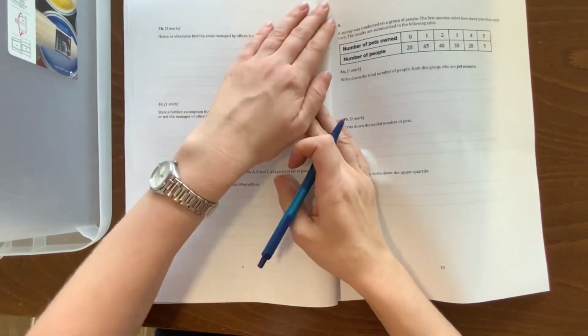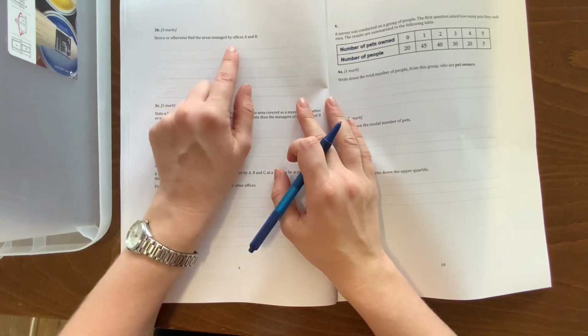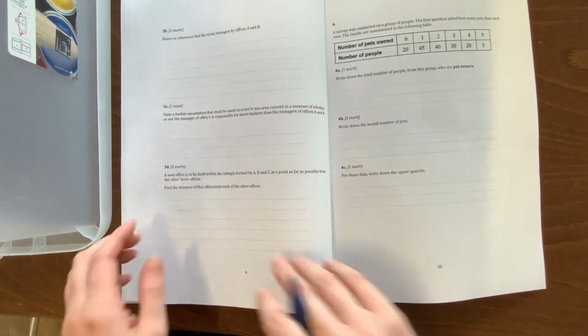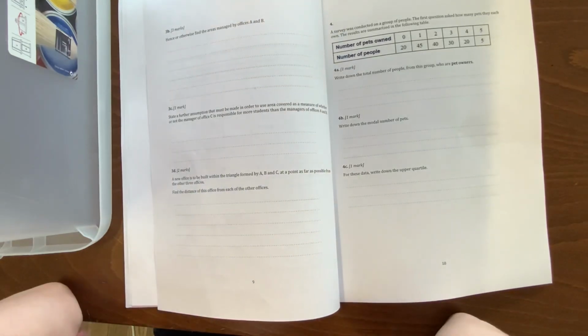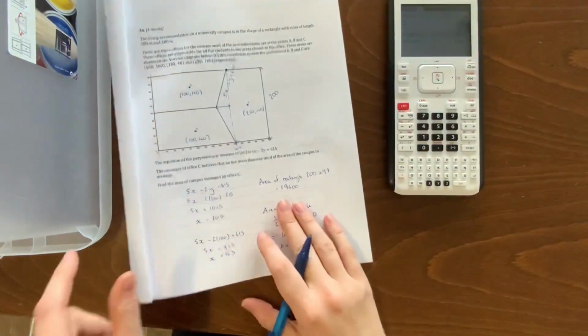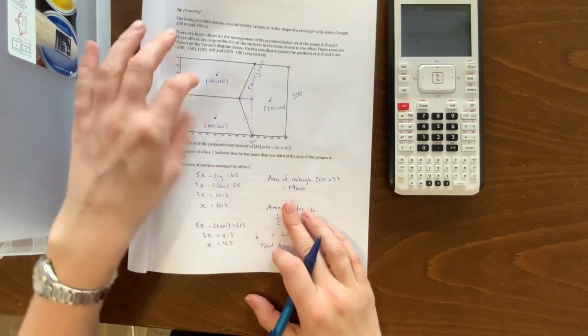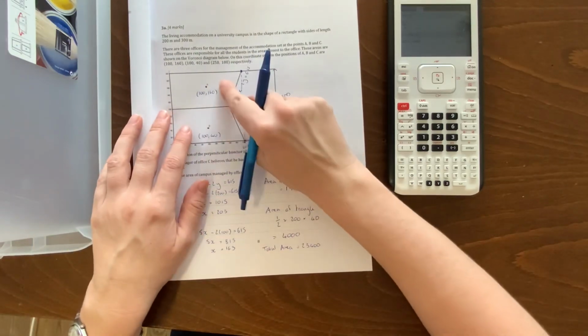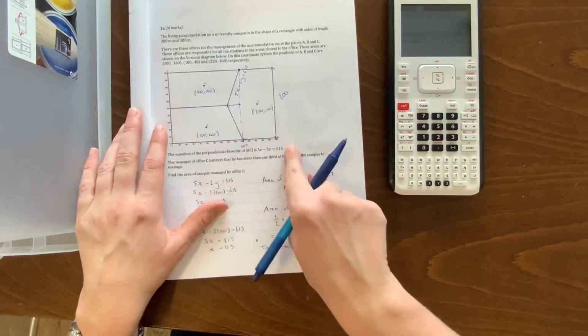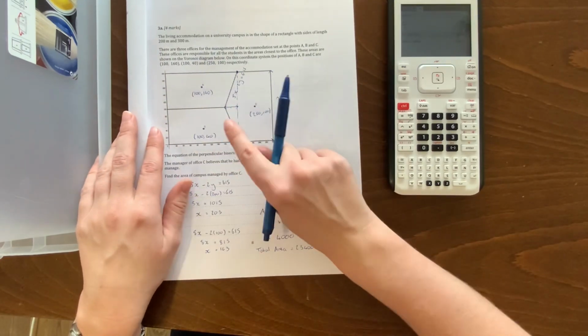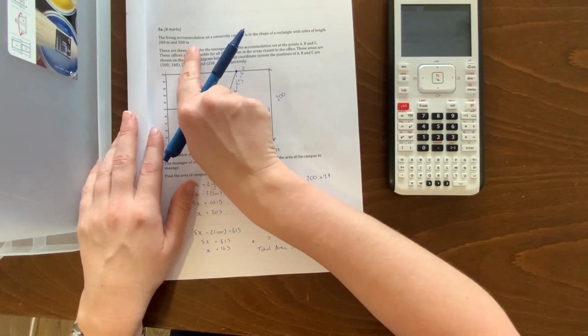Right. The next question says, now can you work out the areas managed by offices A and B. As we said, this is symmetrical, so we know these both have the same size, and we can work out the total area, because we know it's 200 by 300.